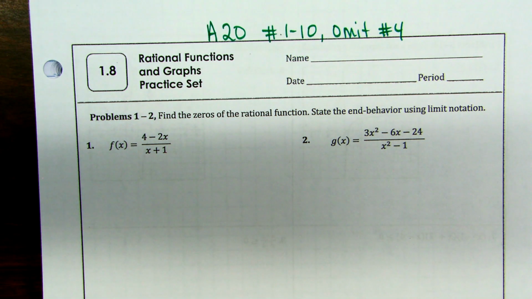So if you want to do number 4, maybe don't cross it out right now because I will put the key on Canvas. So it might be one you want to practice. I could have kept it in there.